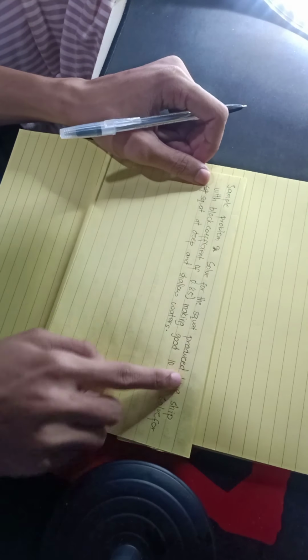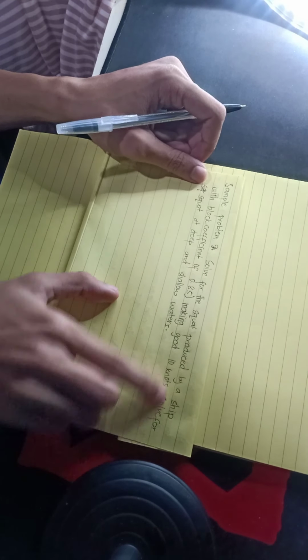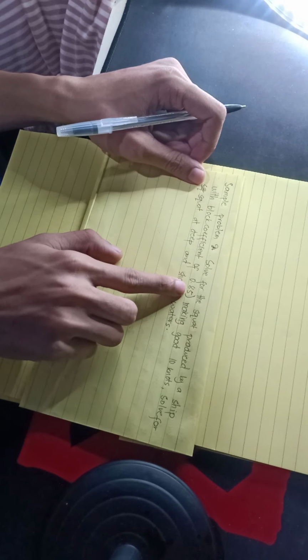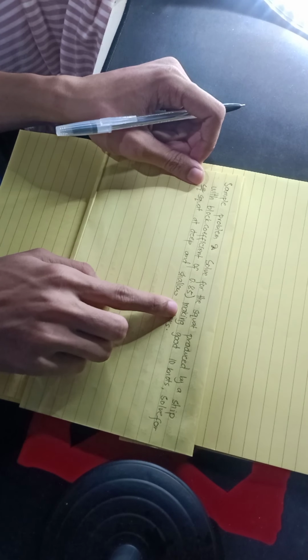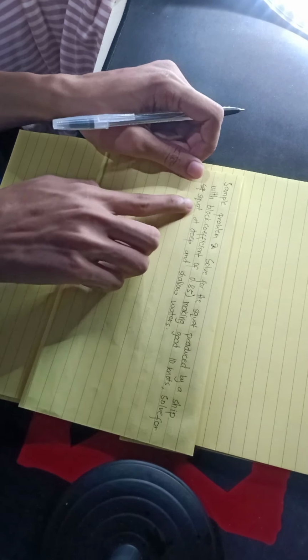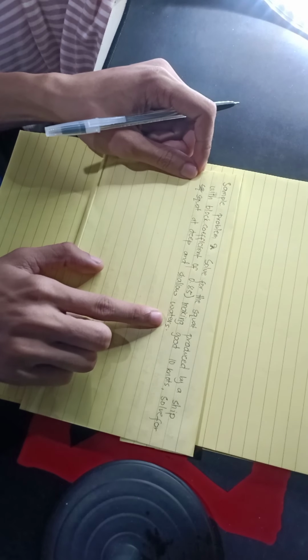So here's the problem number 2, which is solve for the squat produced by a ship with a block coefficient of 0.85 making good 10 knots. Solve for squat at deep and shallow waters. So I will write the formula.